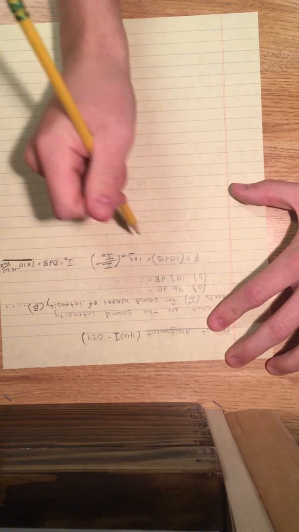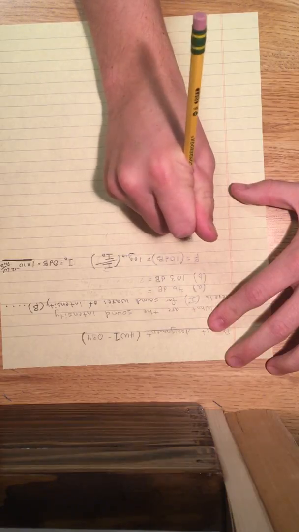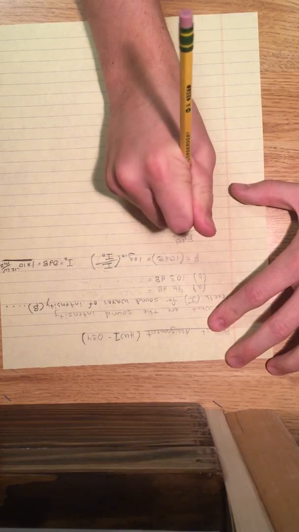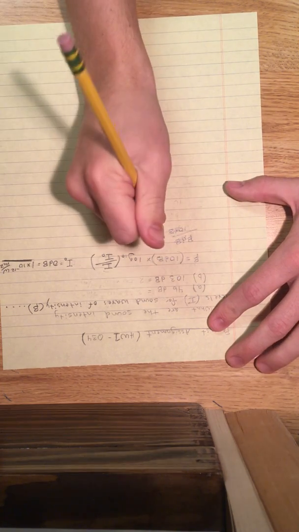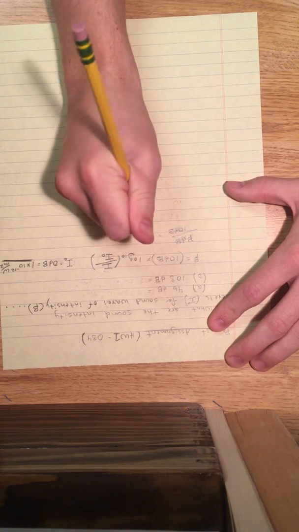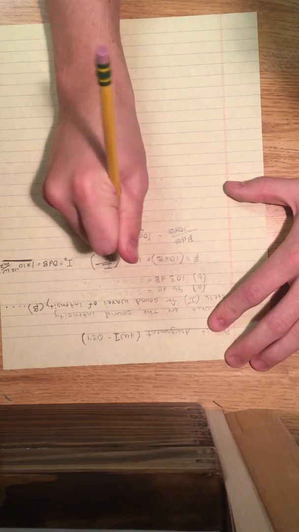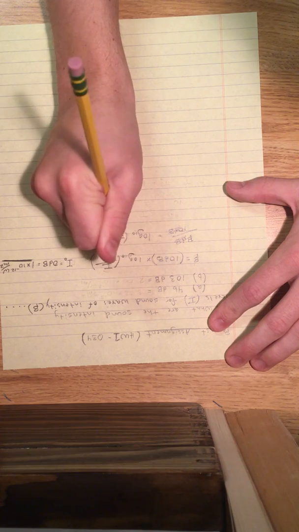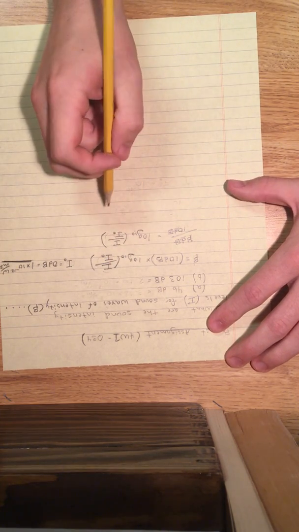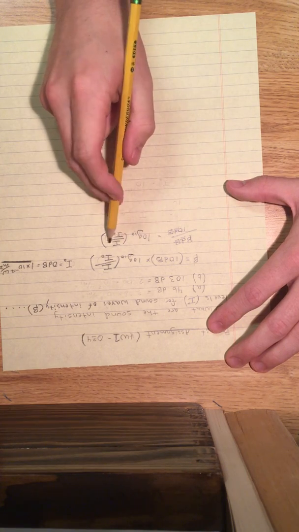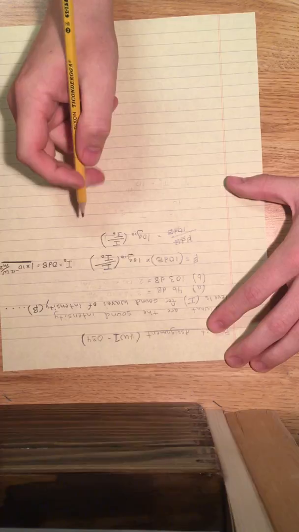And beta is also in decibels, so these units will cancel out. So we get beta, which is in decibels, over 10 decibels. Those cancel out. And that's going to equal log base 10 of I over I naught. And so now, using properties of logarithms, we're going to isolate this and get rid of the logarithm and make it an exponential function.